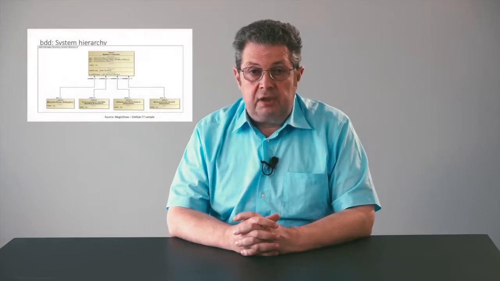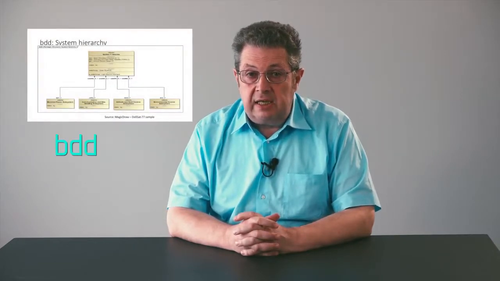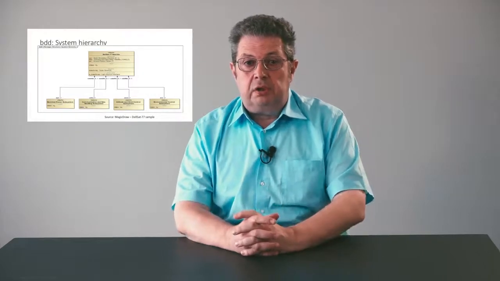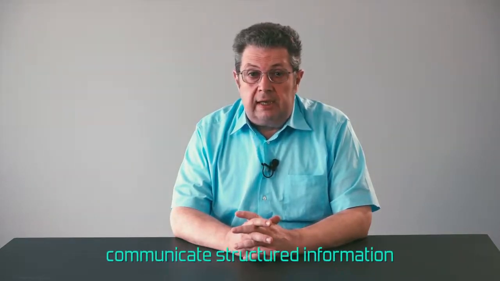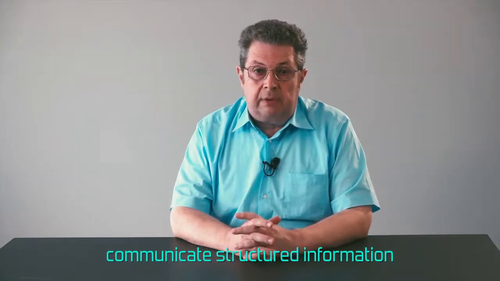The block definition diagram labeled BDD is a modified version of what can be found in UML. It defines the features of a block and any relation between blocks. It is the primary kind of diagram one creates to communicate structured information about the system.